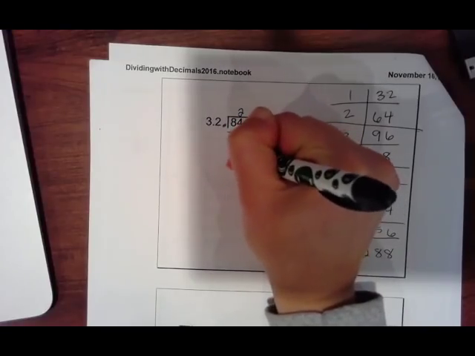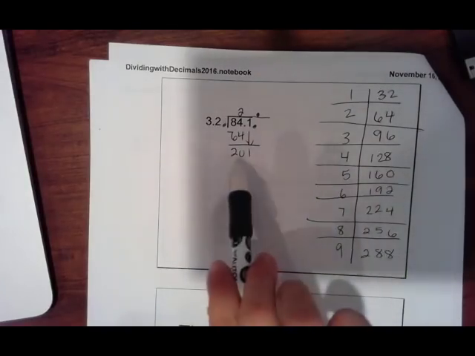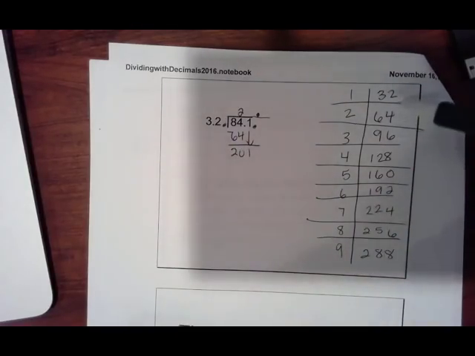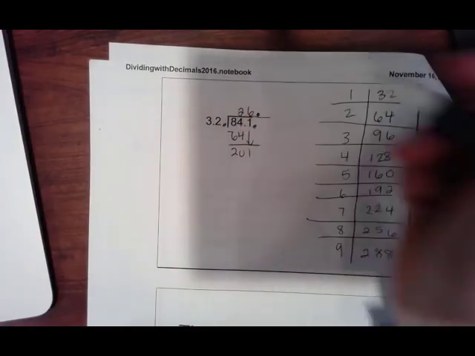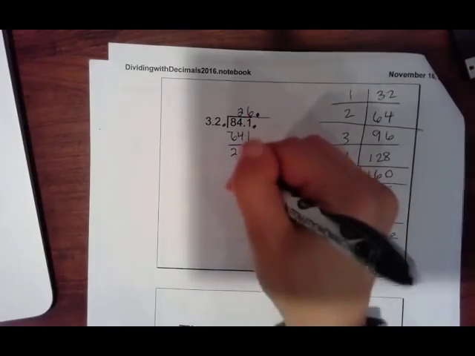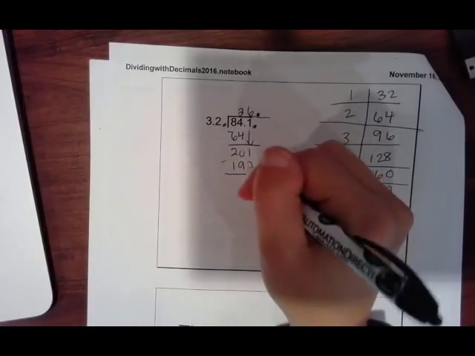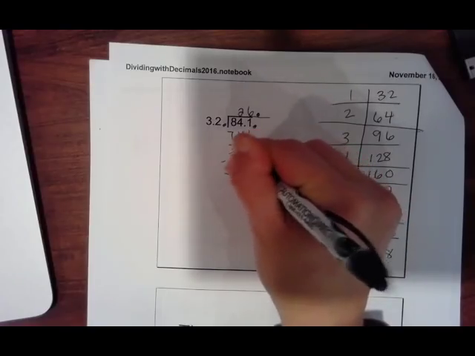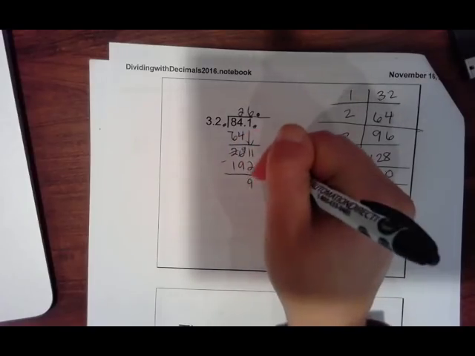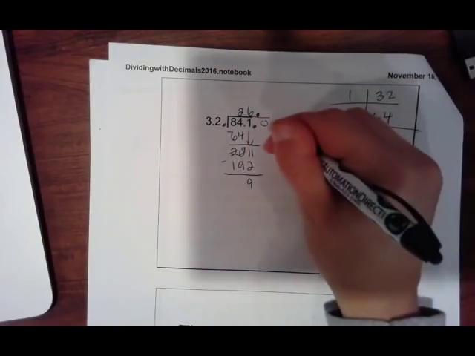Subtract, I get 20. Bring it down and bring it on back, divide. 201 divided by 32. Trying to get as close to 201 without going over, and that would be 6 times. Multiply, 6 times 32 is 192. Subtract, I get 9. I'm going to add some trillion zeros here.